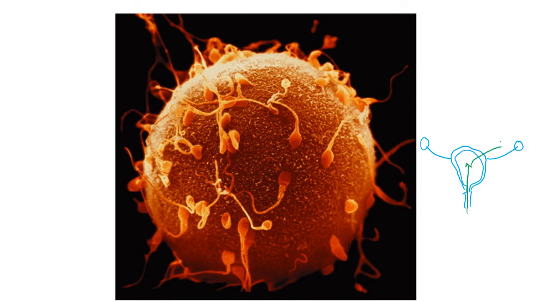Does it go towards the left or towards the right? And as that process occurs, depending upon which side the oocyte had been released from, that determines whether the sperm is going to be able to find the egg.